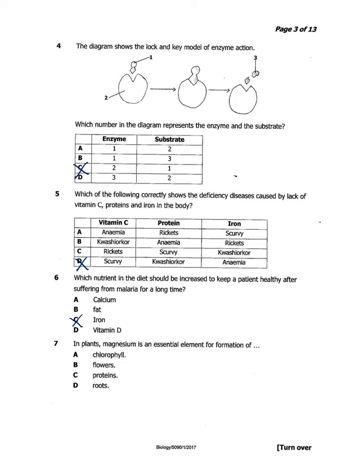Now let's move on to question 7. In plants, magnesium is an essential element for formation. So magnesium is an essential element for the formation of flowers, and sometimes you may be given fruits. So from the multiple choices, our answer is flowers.